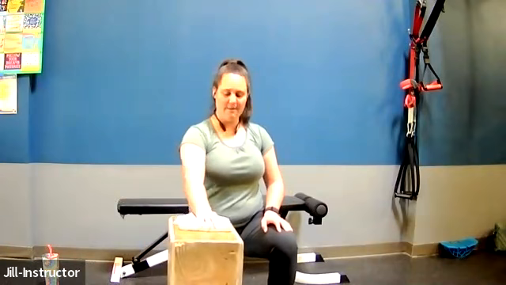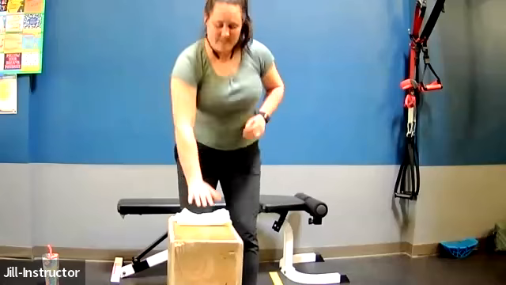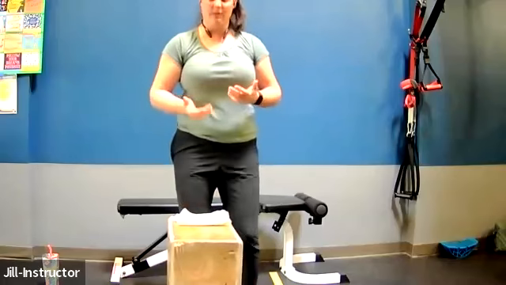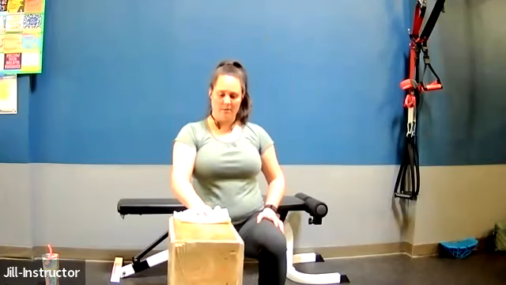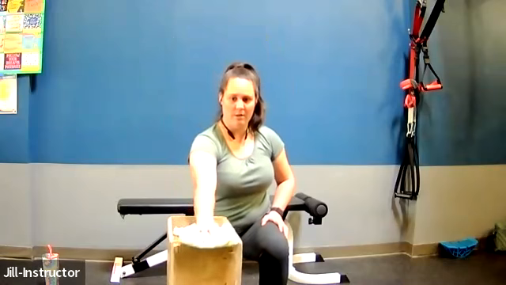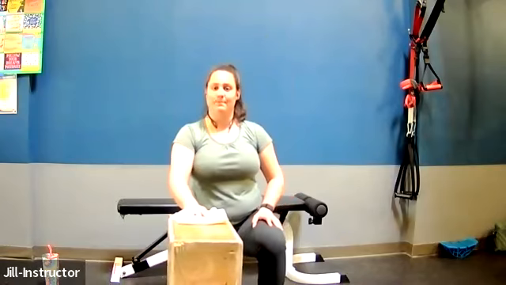Okay. So again, your kitchen counter is about waist level. This is too low. I don't want you bending over. So just push forward here and back. Push forward and back. So it's the same movement, just instead of going overhead, now you're at waist level.